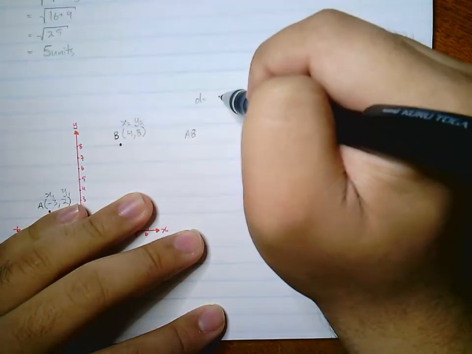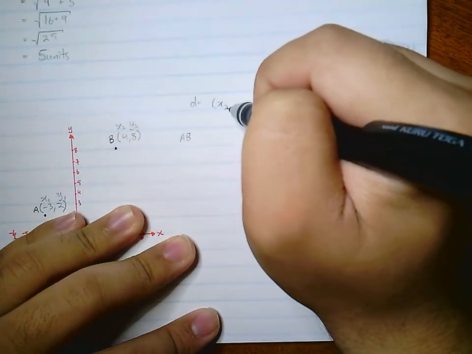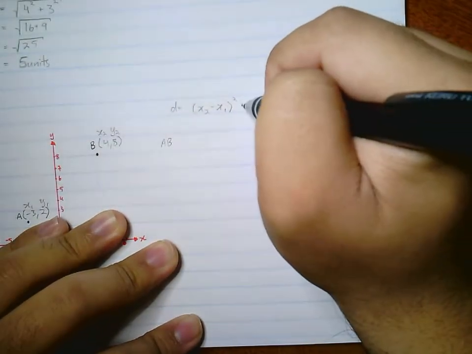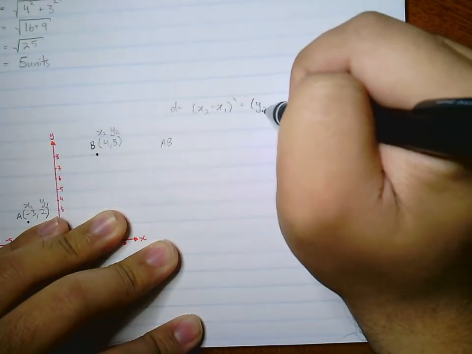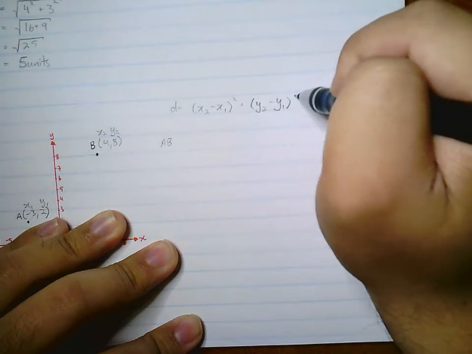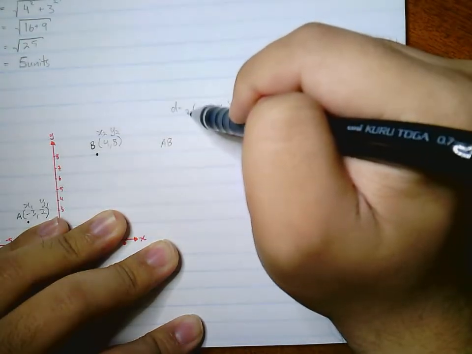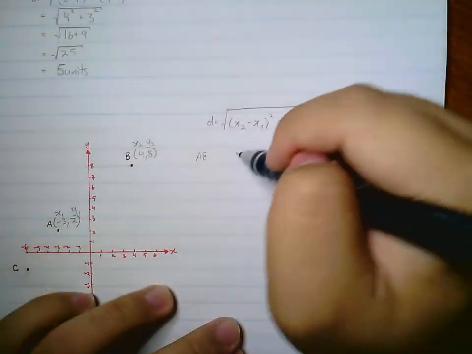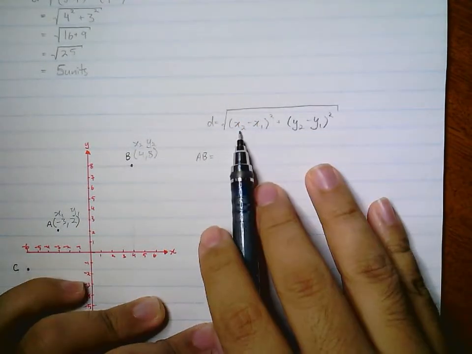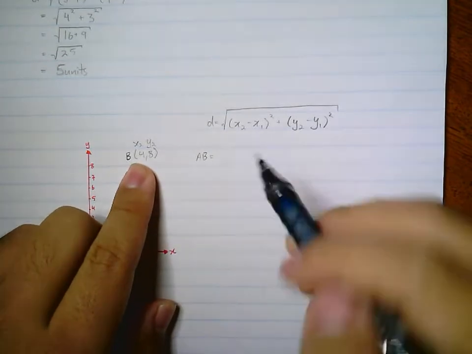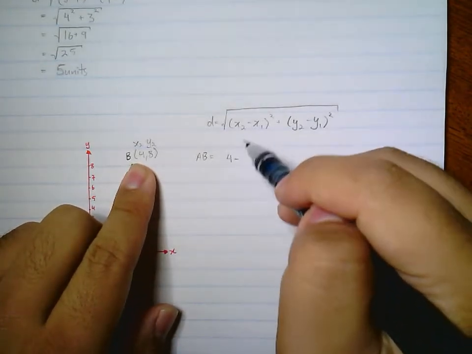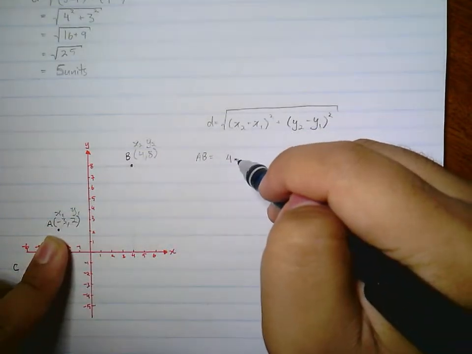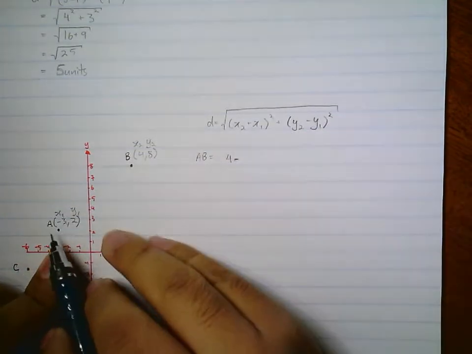Distance is equal to x2 minus x1 squared plus y2 minus y1 squared, all square root. So let's find out now. x2 is 4 minus -3. Here's where it gets a little tricky, because you have to substitute -3.